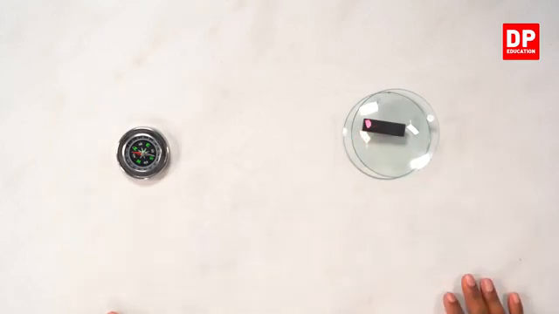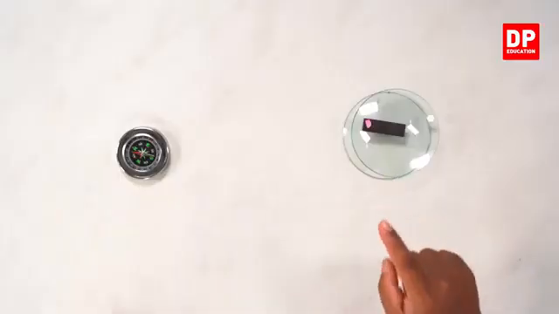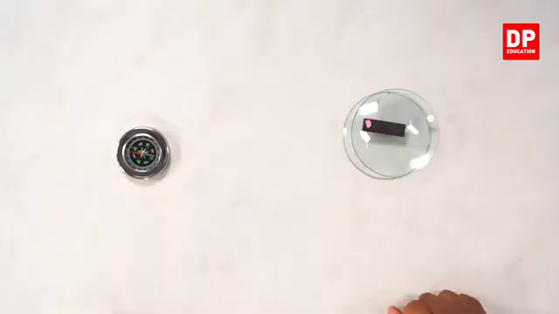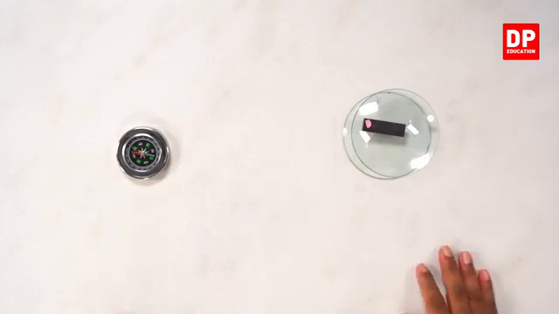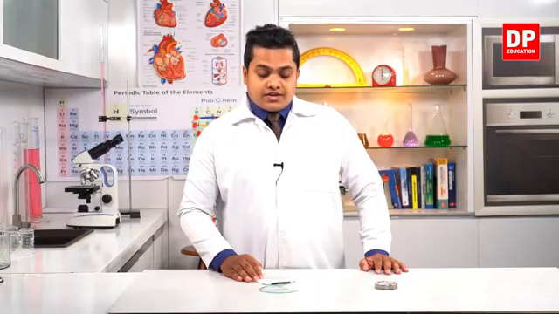These are the ways of identifying magnetic poles if the poles are not marked on the magnet. We discussed several ways of finding out the poles of an unknown magnet.